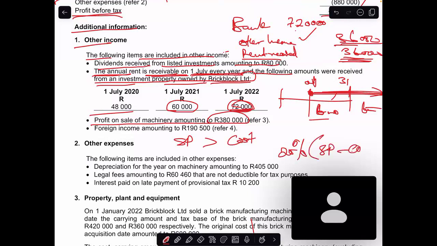Now we have to establish the selling price and the historic cost. What they gave us here is the profit. We are not interested in profit. We are interested in the selling price and the cost. They referred us to note number 3.